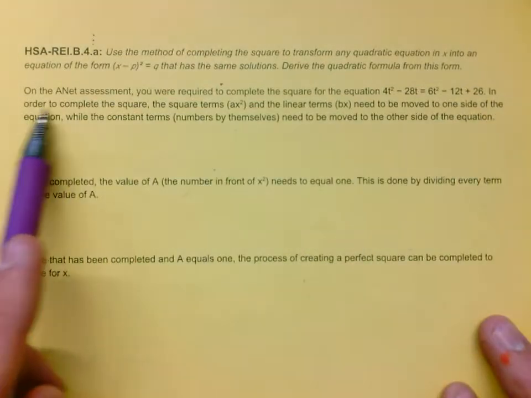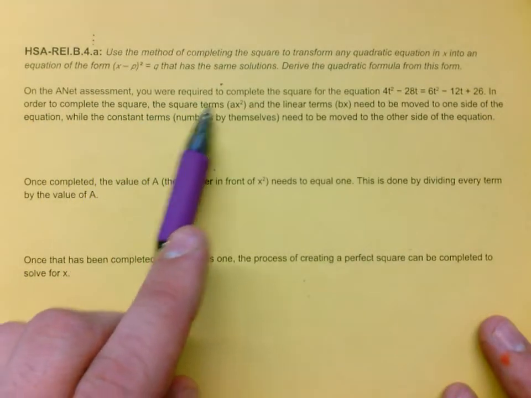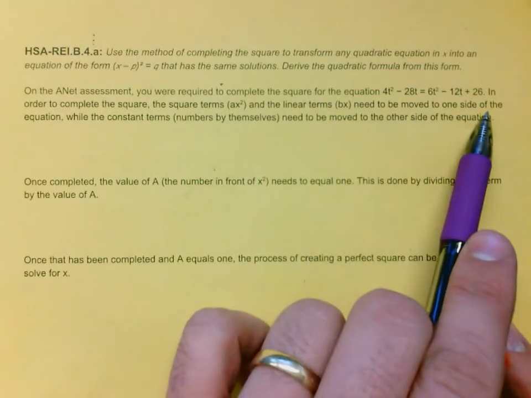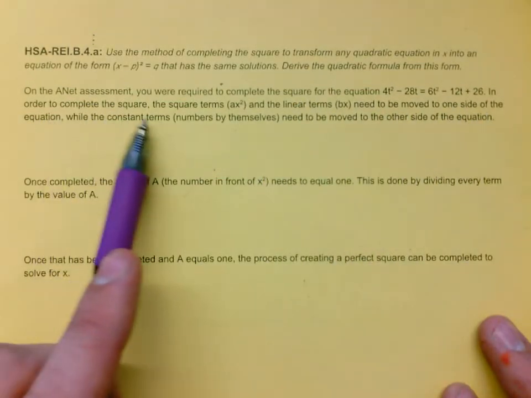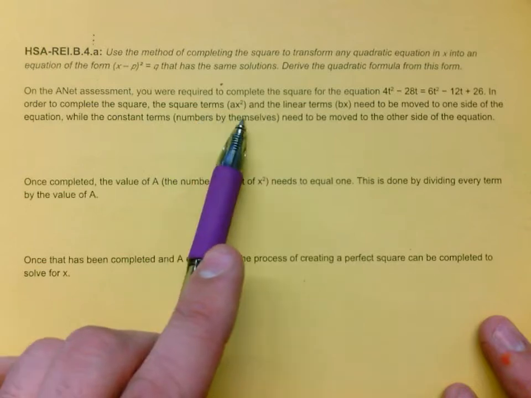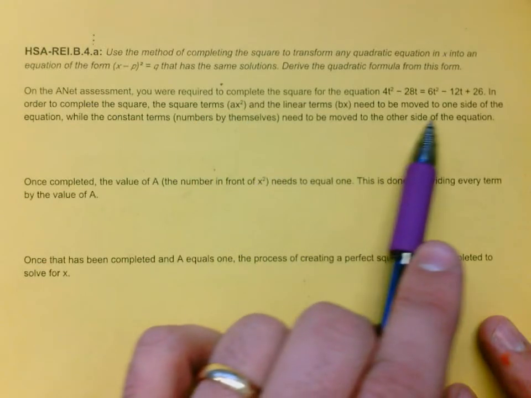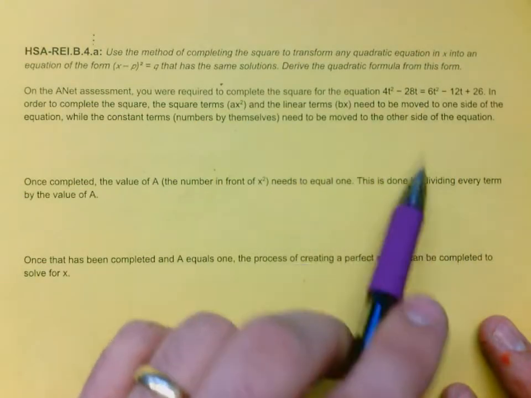Remember that in order to complete the square, your square terms and your linear terms need to be moved to one side of the equation, while the constant terms, those that are numbers by themselves, need to be moved to the other side of the equation. So let's go ahead and do that first.